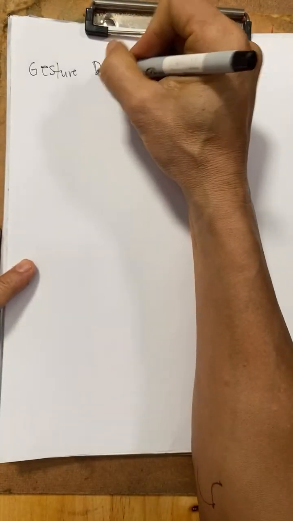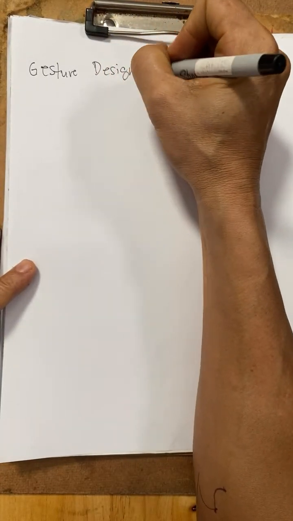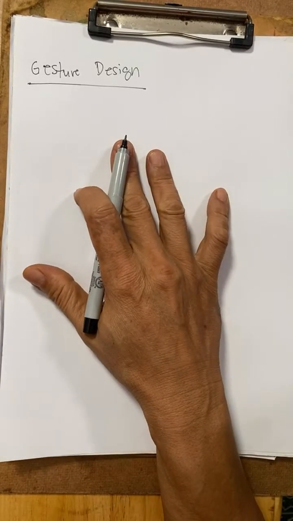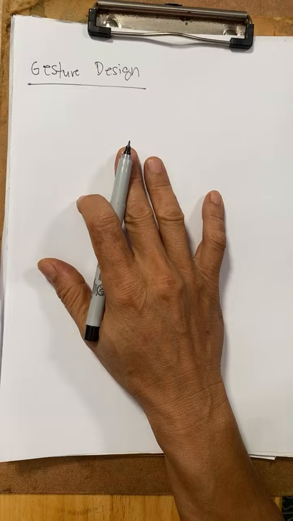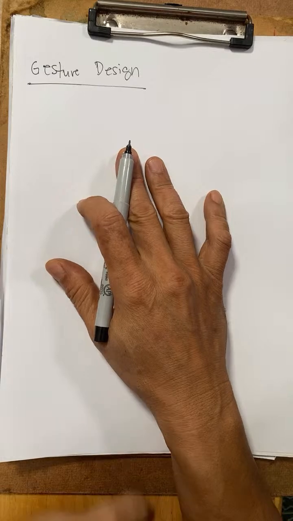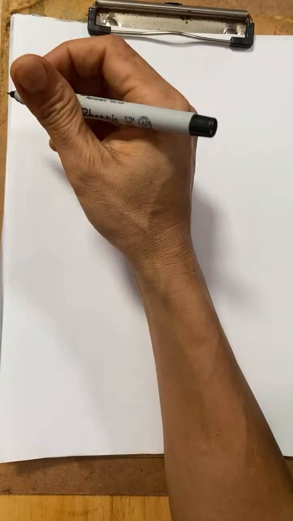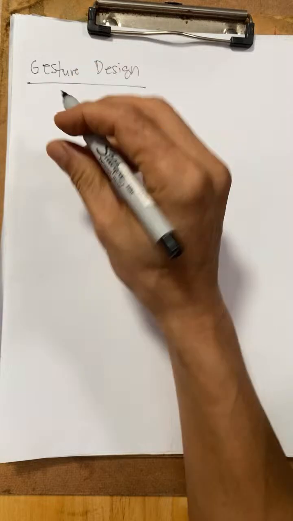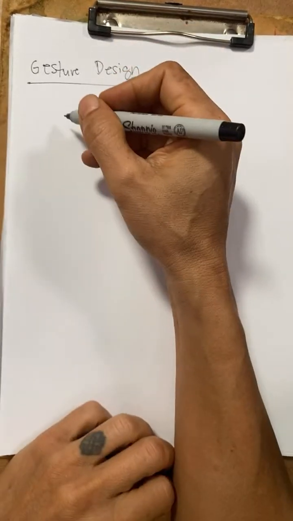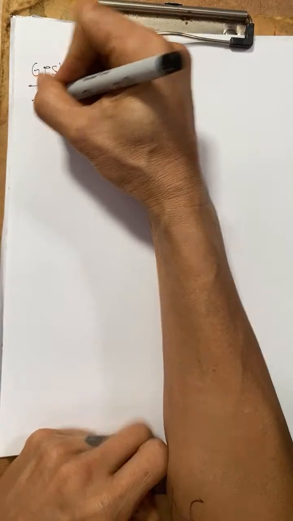And what's cool about gesture design, another cool thing about gesture design is, let me grab my notes here. Gesture is relationship.